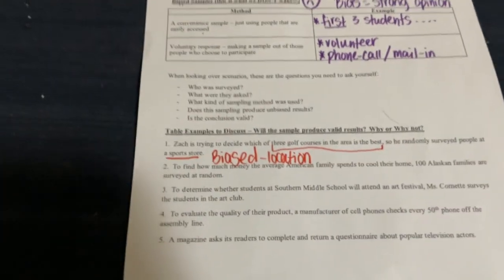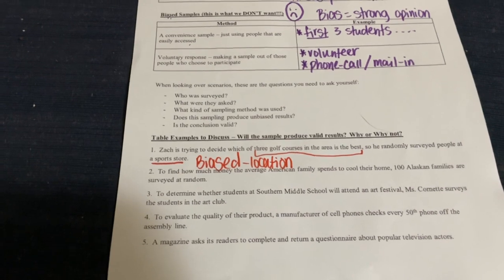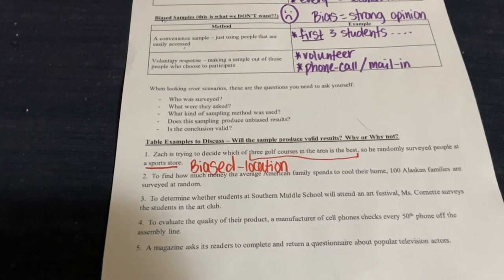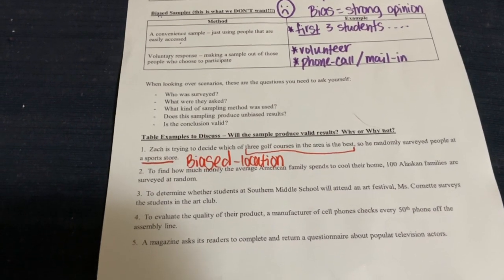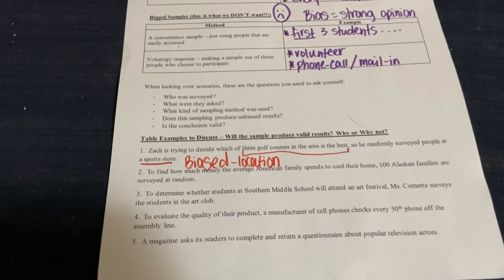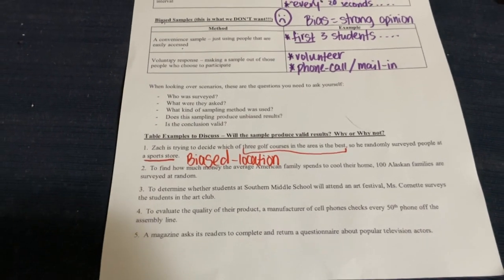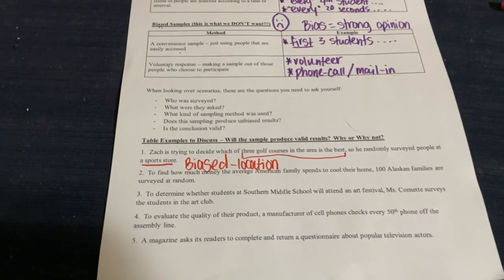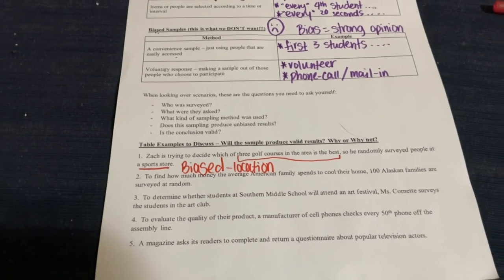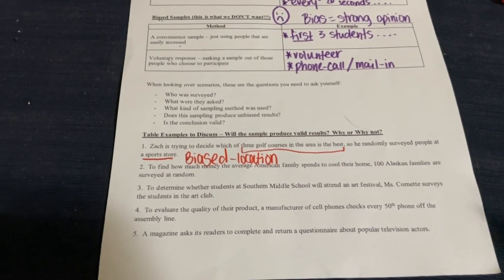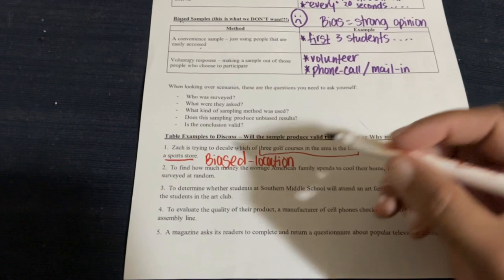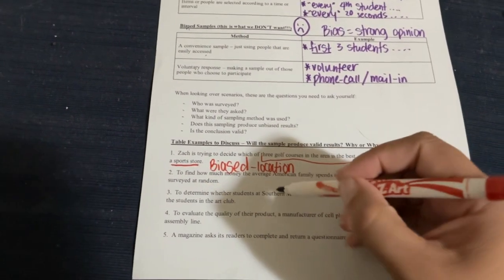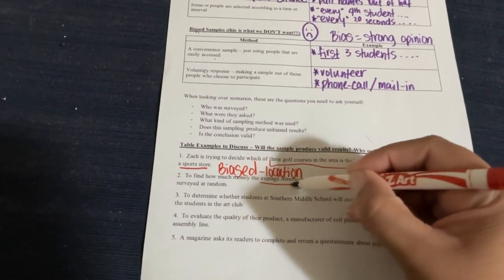Now, let's look at the next one. To find how much money the average American family spends to cool their home, 100 Alaskan families are surveyed at random. Again, just because the word random is in there doesn't automatically assume it's unbiased. So let's figure out what it's asking. It's asking how much money the average American family spends.